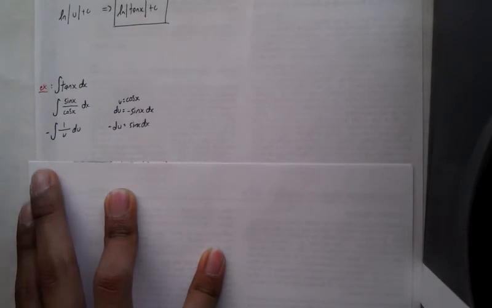So we've got negative, I just pulled the negative out front, times 1 over our u, in this case cosine of x, du. So now that's negative times the natural log of, for our u was cosine x in this problem, plus c.